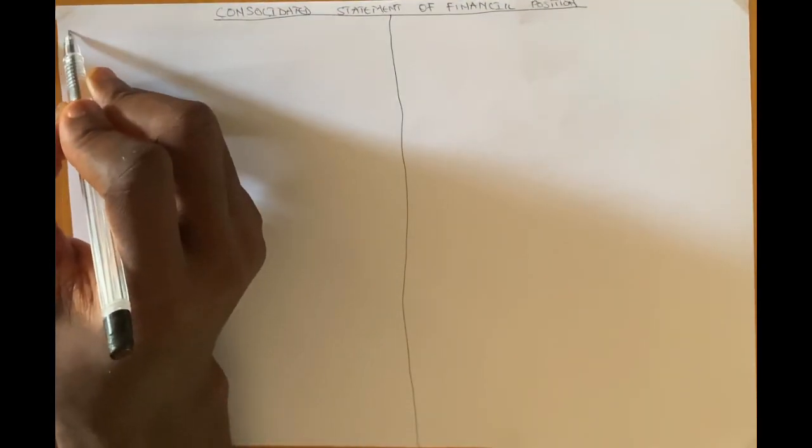So we do not have any issue of identifying the acquisition date from the reporting date. This question is straightforward. But when we are solving more complex questions, we try to identify the reporting date and see how that applies. So the first thing we are going to solve here is our group structure.